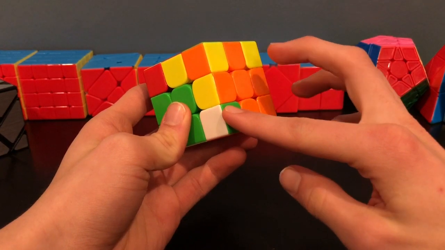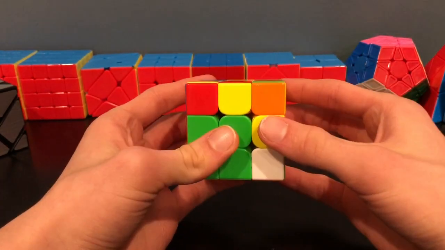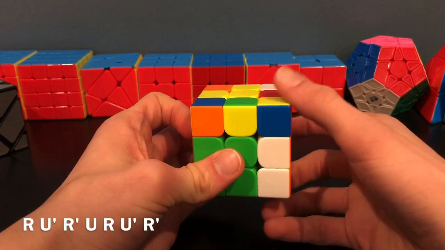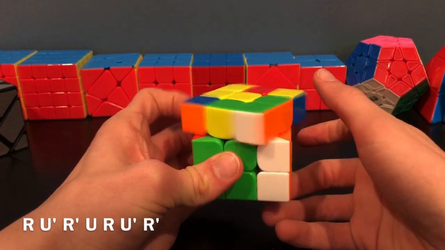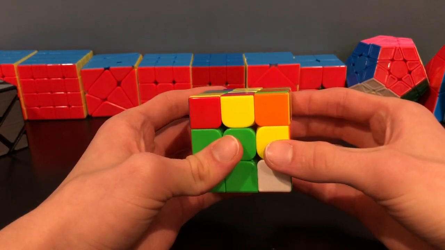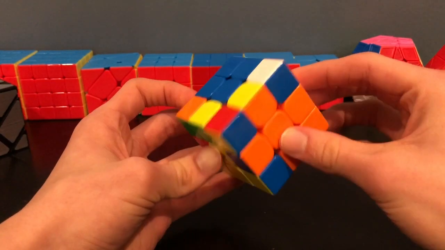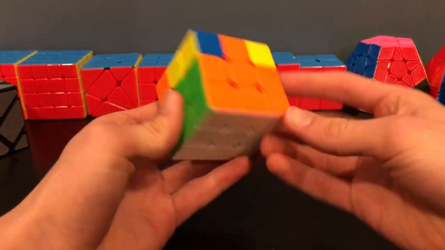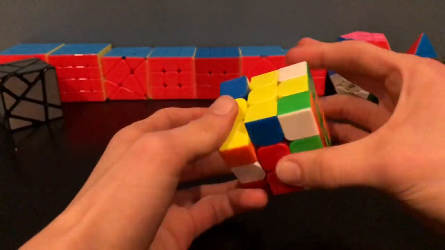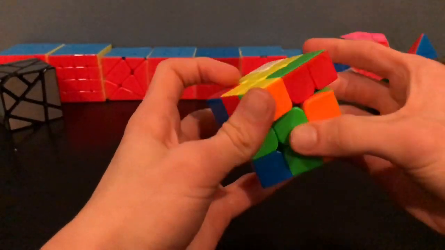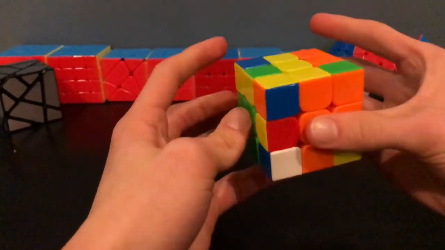If this color doesn't match this color, then you will do this algorithm. R, U prime, R prime, U, R, U prime, R prime. And faster, and backwards. But of course, algorithms aren't all of it. I think that the most important part of F2L is the look ahead.